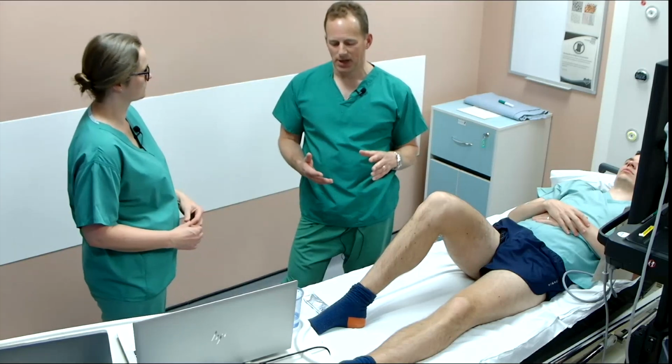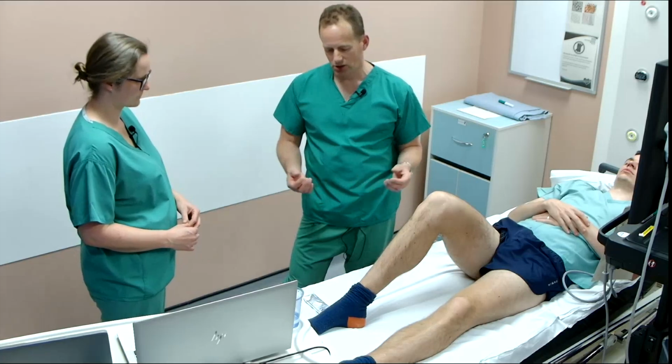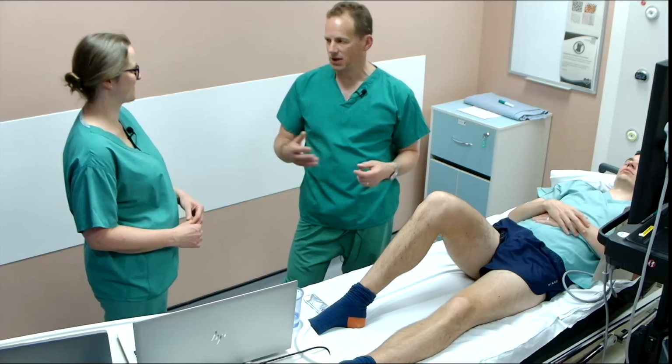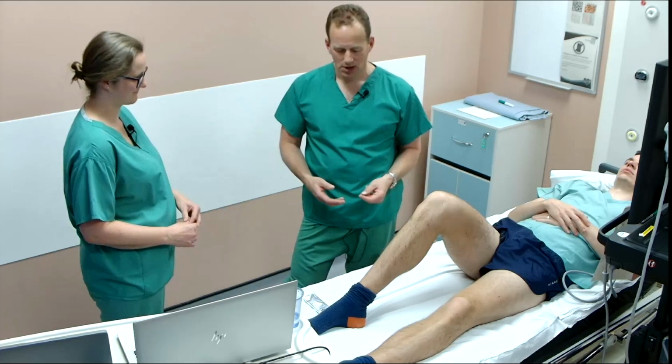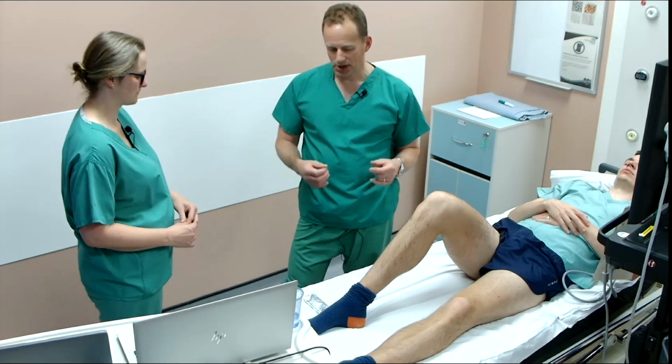So patients can still ambulate. They will have a numb sole of their foot, which is important to tell the physios about and tell the ward, so that they don't get fearful of mobilizing them, and it needs to be done with care, but they should be able to walk.